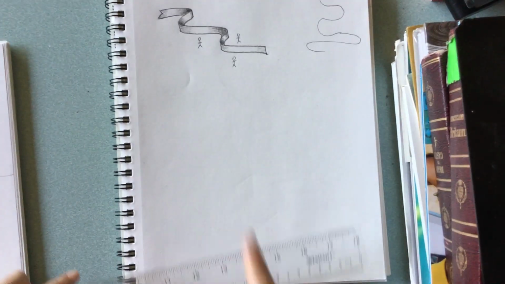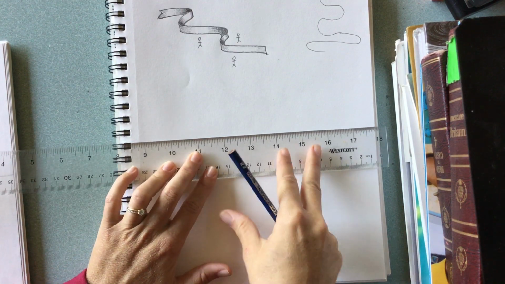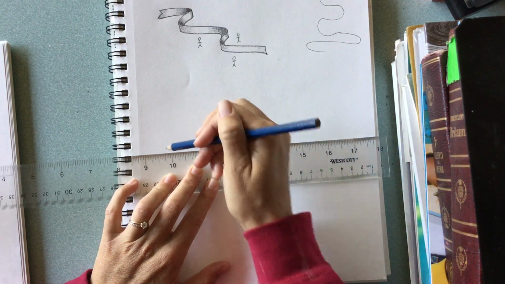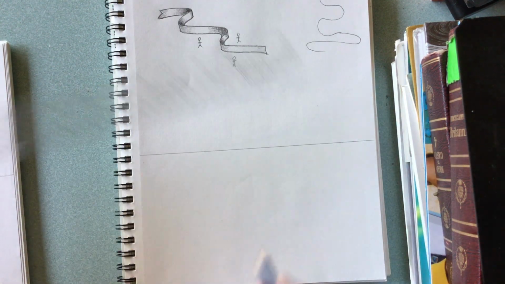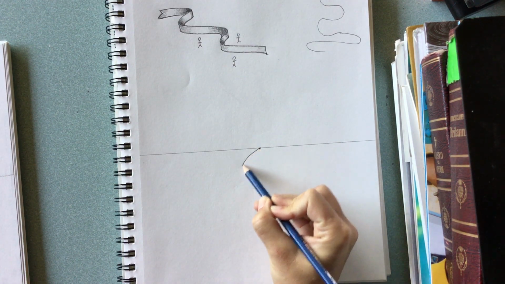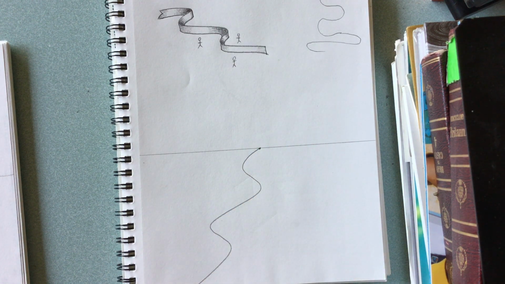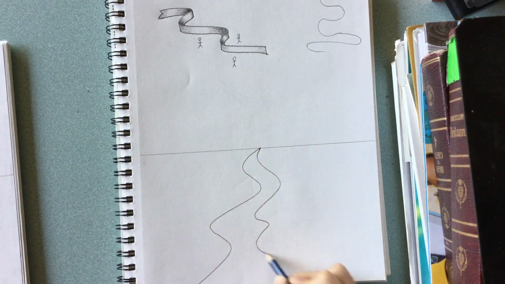What I'm going to show you next is how to do a similar kind of line and shading, but for a cliff. I'm just going to do this on the bottom of my paper, but I'm going to imagine that this is a horizon line in my landscape. Here's my vanishing point, and I'm going to draw a line like this, coming out, very similar to the line that I started from my ribbon, right? And then I'm going to start from the vanishing point again, and draw another line like that.